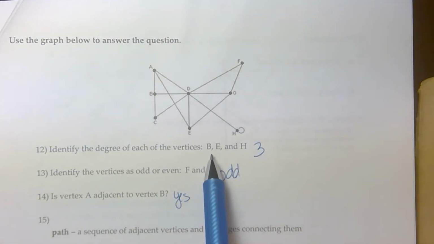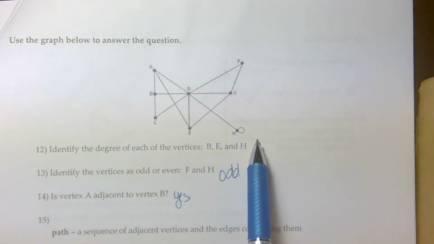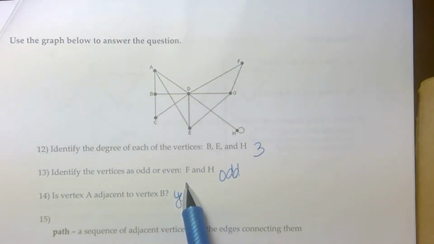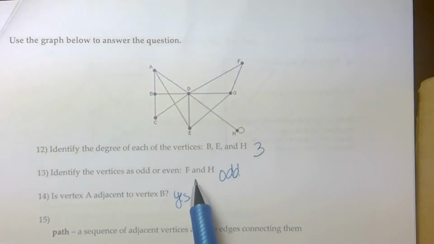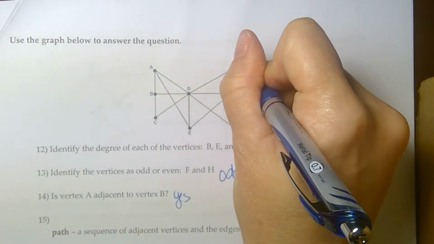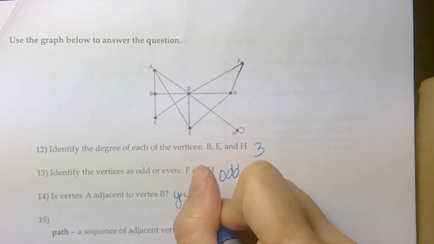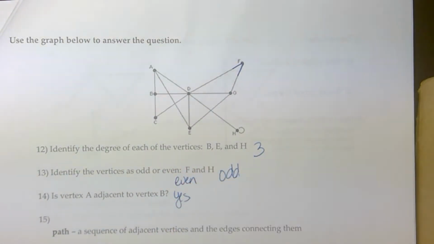The vertices given, B, E and H, are all 3rd degree vertices, which means they're all odd. If I go back and check vertex F, oh, I didn't answer that one. I left that one blank. H is odd. It's degree 3. What about F? Well, F, I can only leave 2 ways, so it's degree 2, so F is even degree.